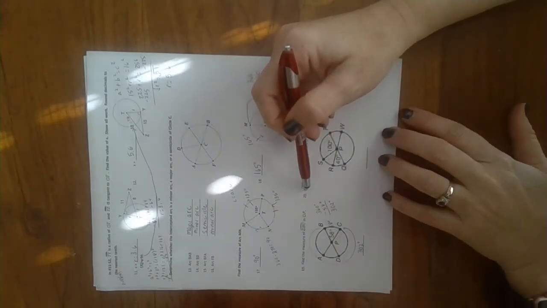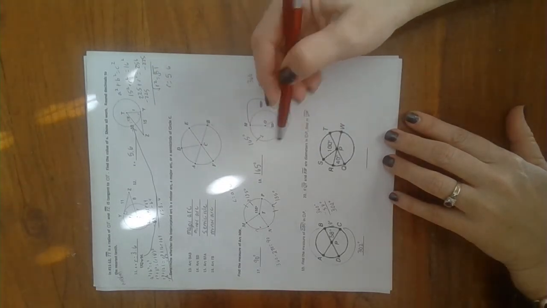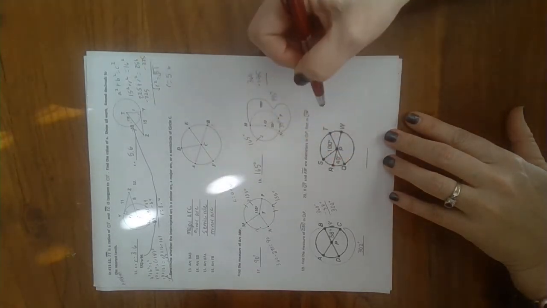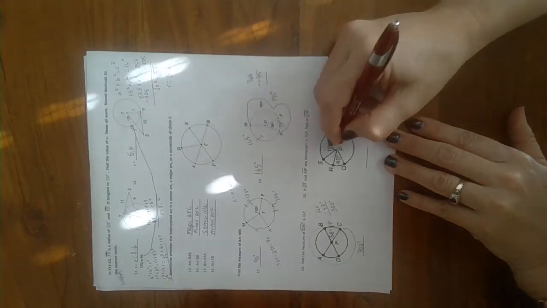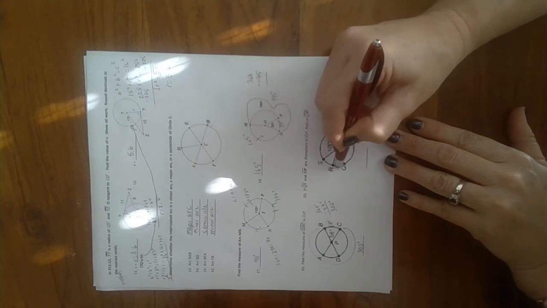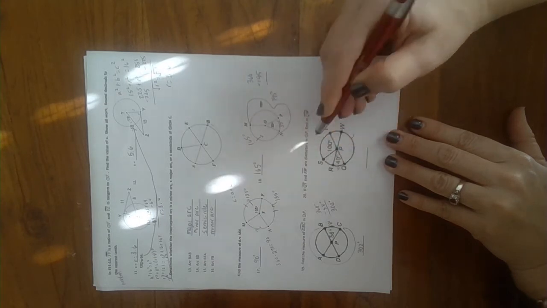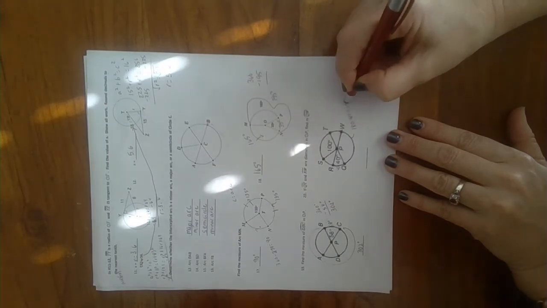The next one states QT and RW are diameters. So a diameter splits it into a semicircle, and it wants you to find QW. Okay, so it said RW is a diameter. I know that this is 40 degrees. So this is going to be 180 minus 40 degrees, which is 140 degrees.